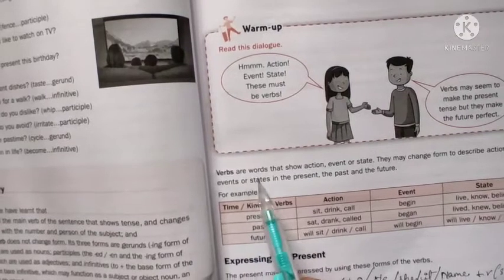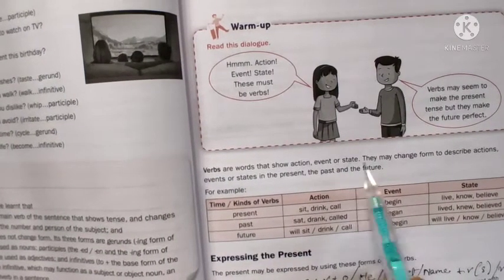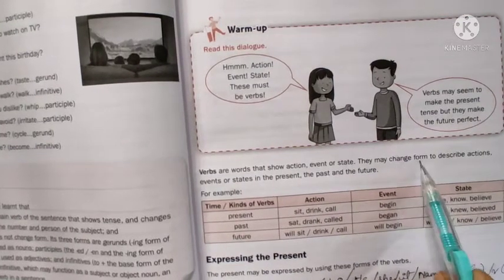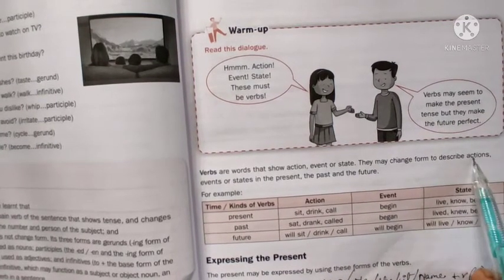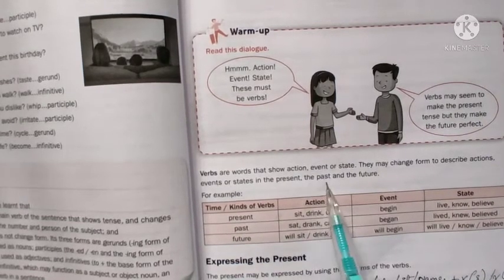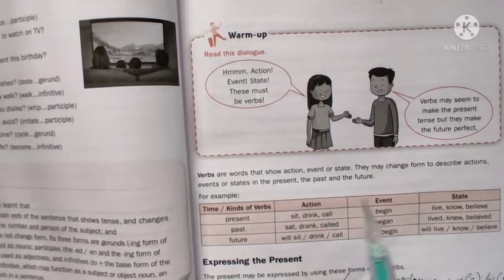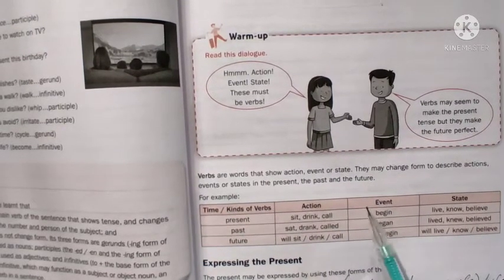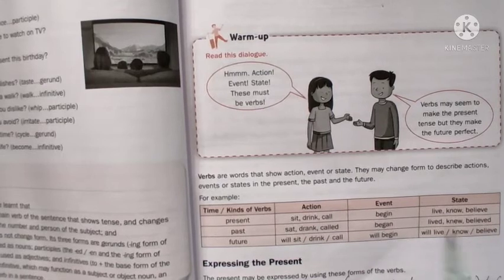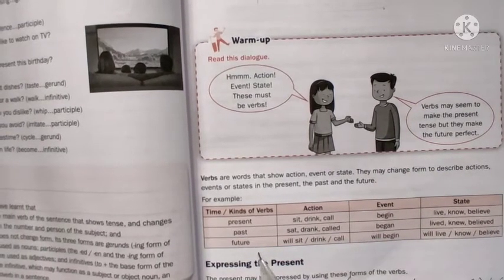Verbs are words that show action, event or state. They may change form to describe actions, events or states in the present, the past and the future. So we came to know that verbs are action words, or they show an event or state. It may change according to the tense.